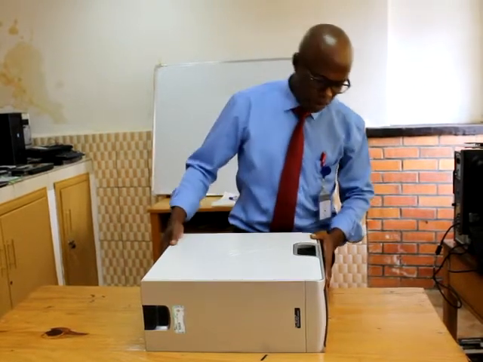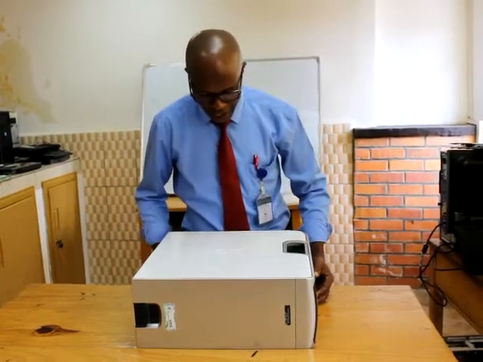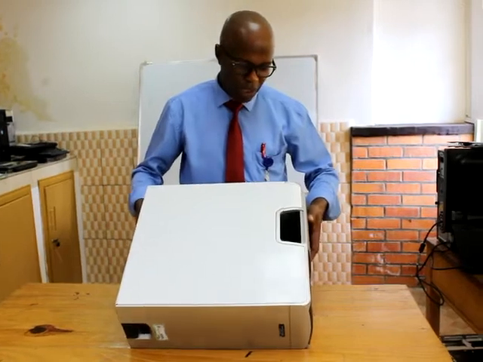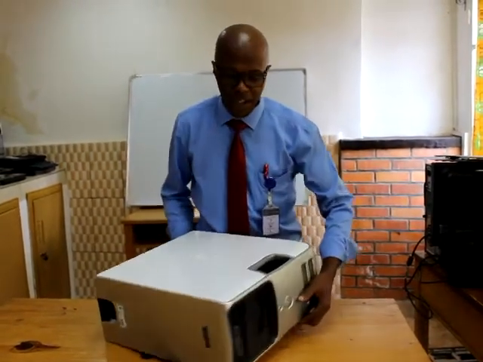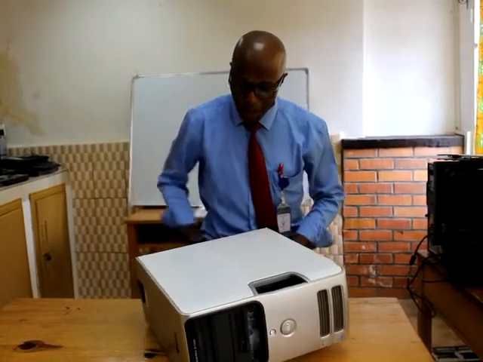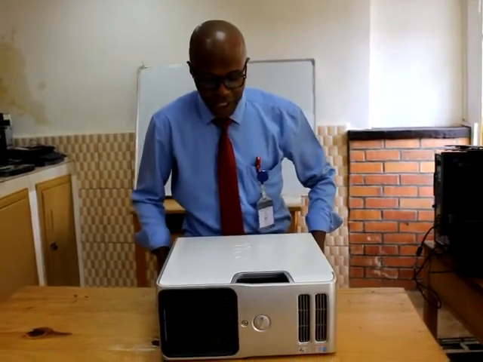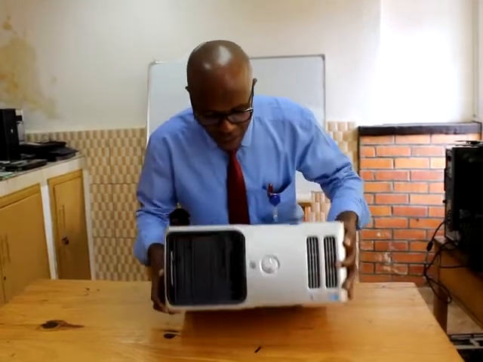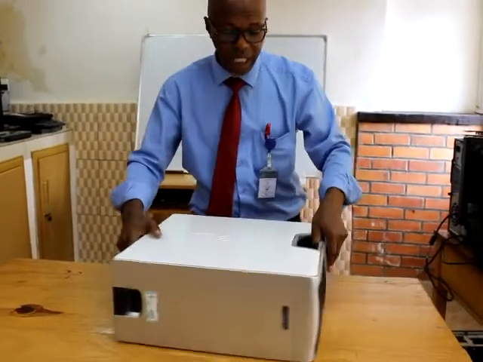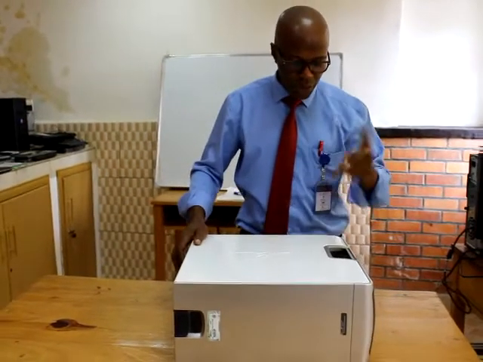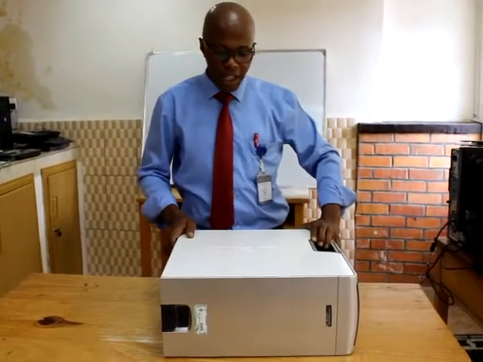With me, in front of me, I have this computer chassis of a Dell computer. This one you can see, this is Dell. I'm going to open it so that you can see the inside as we go on with our discussion.